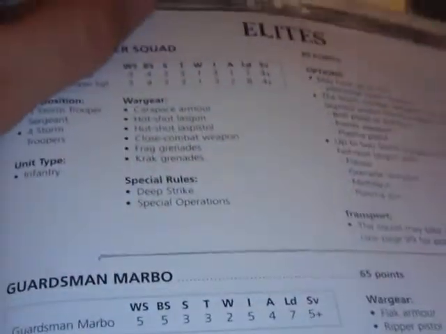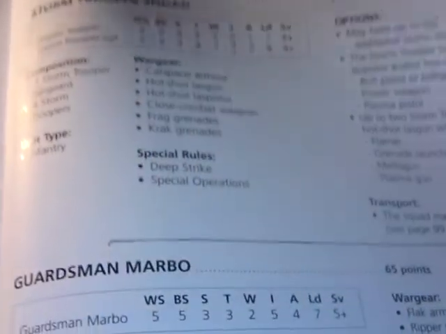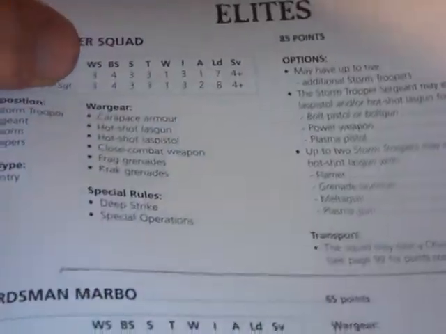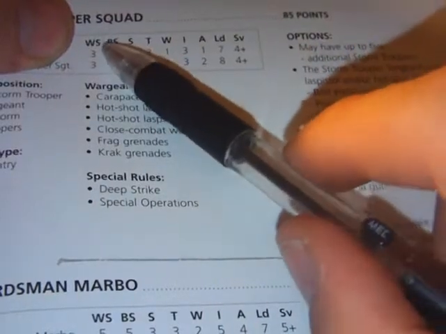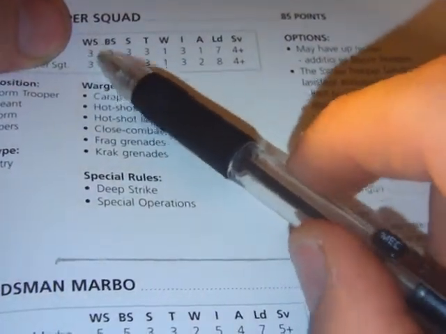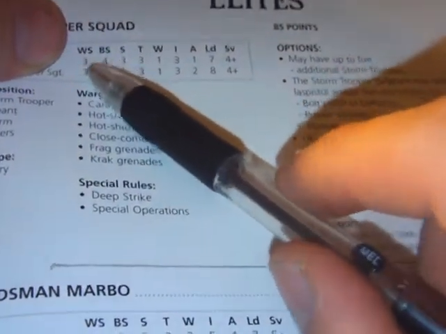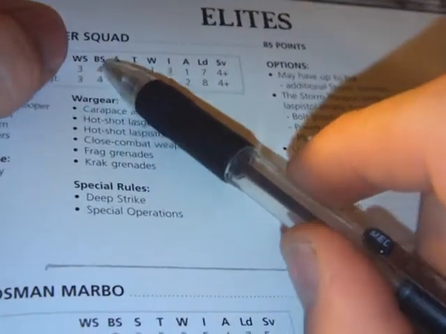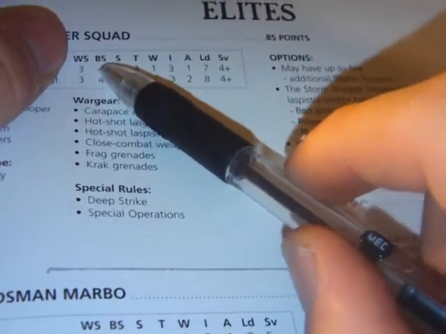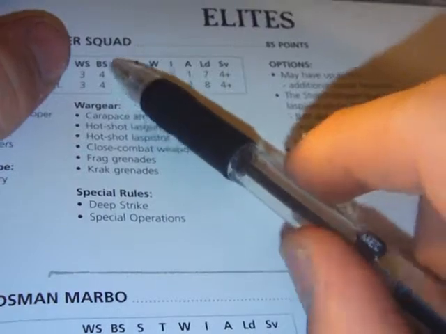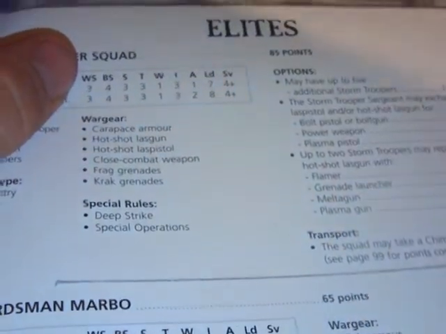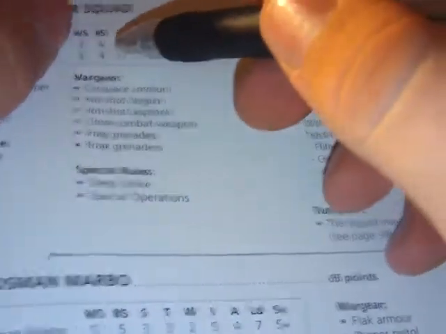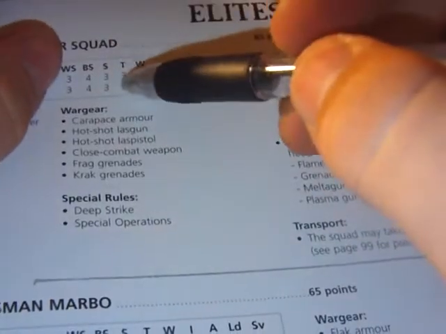If you look here, I'm not sure how well you can see this. First up is this WS. That's weapon skill. This is how good they are in close combat with their physical hand-to-hand weapons. BS is ballistic skill. Some of you may think it stands for something else, but no, it stands for ballistic skill. This is how good they are at shooting.